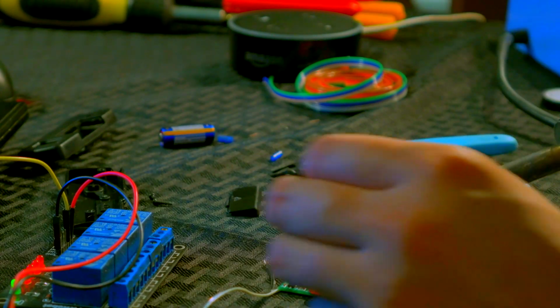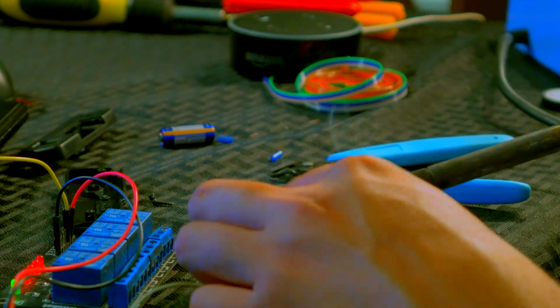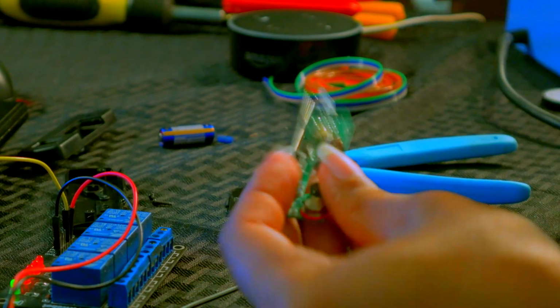So I'm just adding a little rosin core to this, and it's working out pretty well, I would say. Just got to keep adding it here.